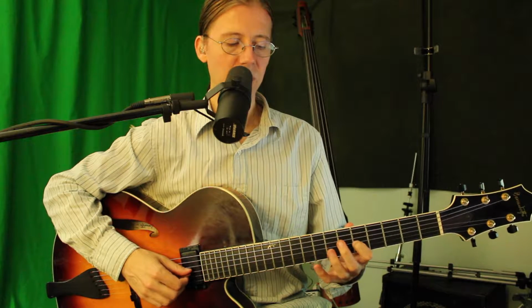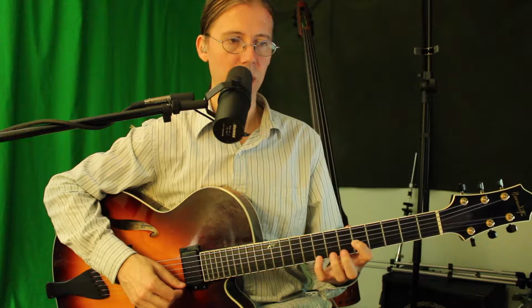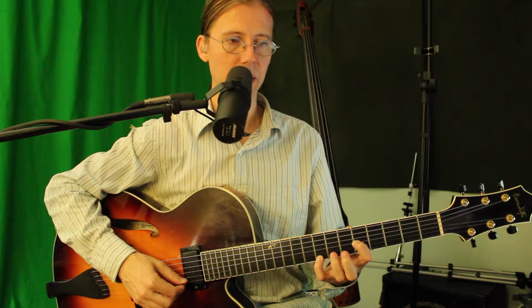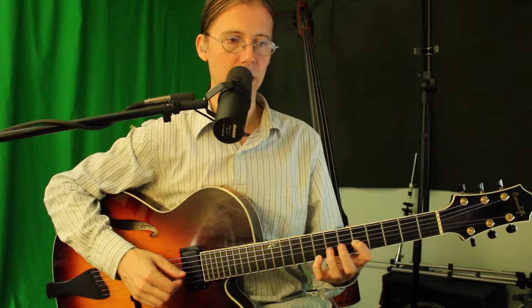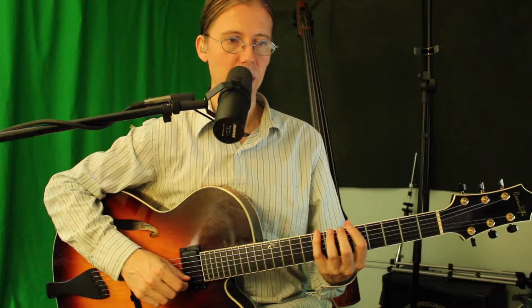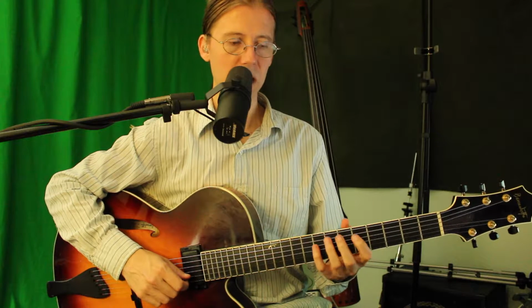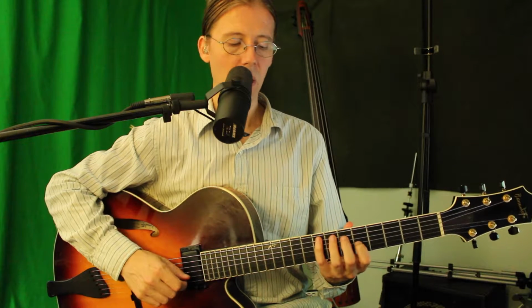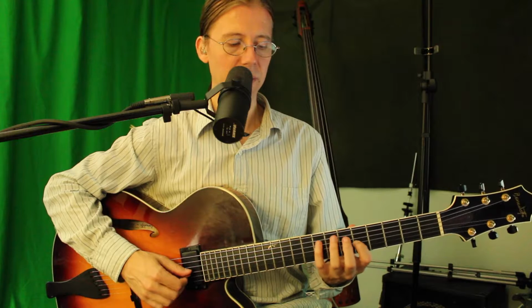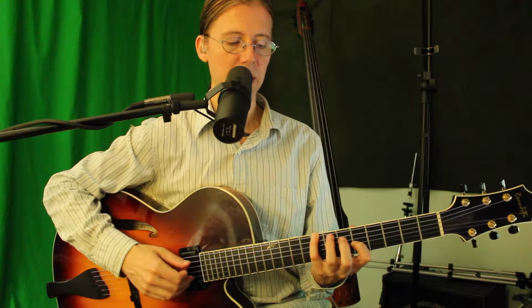So I have my first finger on the third string fifth fret, and I have my fourth finger on the first string eighth fret. Okay, so in this particular pattern, or this position for this key, we can play two full octaves of our root note. So here's a second octave shape.